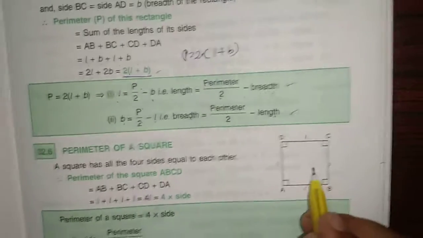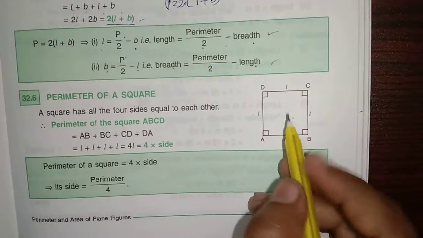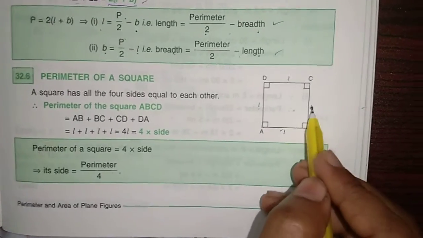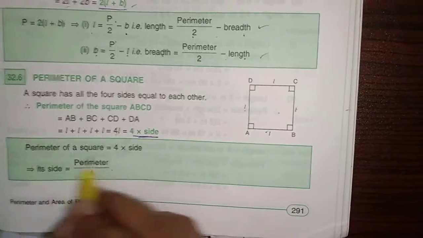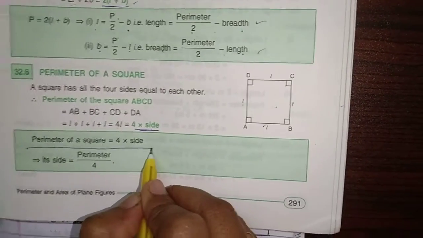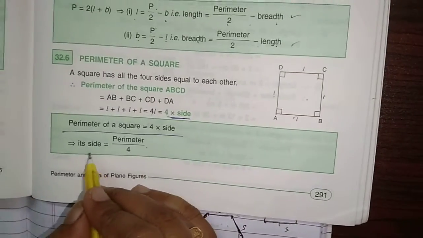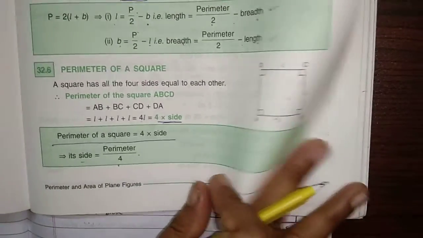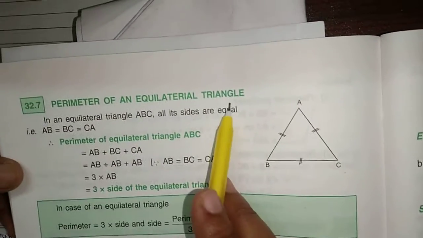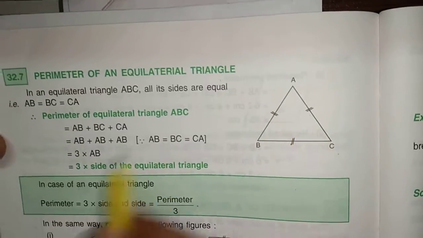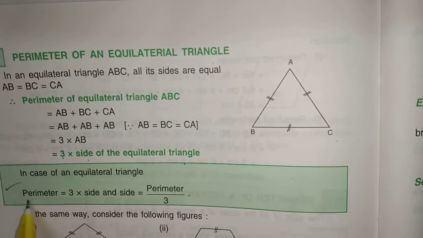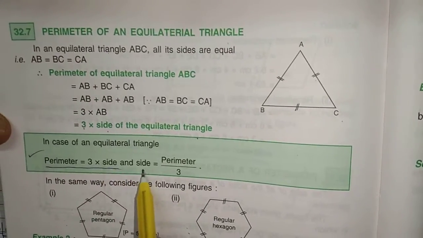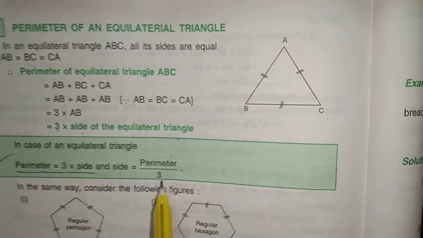Now moving to the square. In a square, all the four sides are equal, so the perimeter will be length plus length plus length plus length, that is 4 into side. So the formula for the perimeter of a square is 4 into side. If the perimeter is given and you have to find the side, it is perimeter by 4. And look here, the perimeter of an equilateral triangle. An equilateral triangle means all the three sides are equal. So the perimeter equals 3 into side. If the perimeter is given, the side is perimeter by 3.